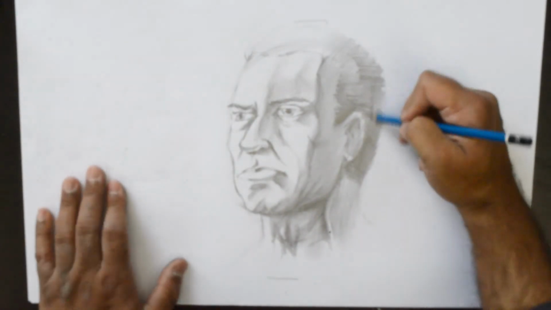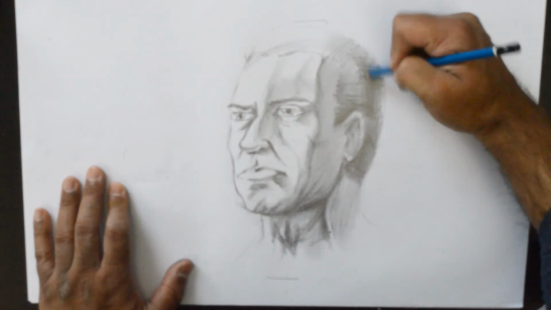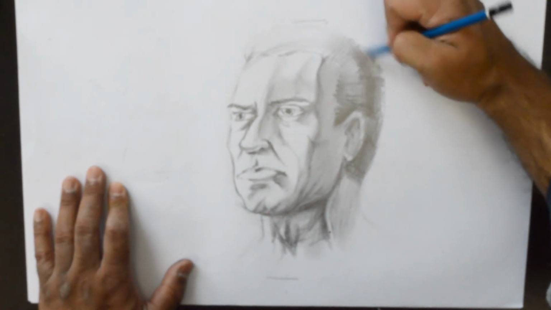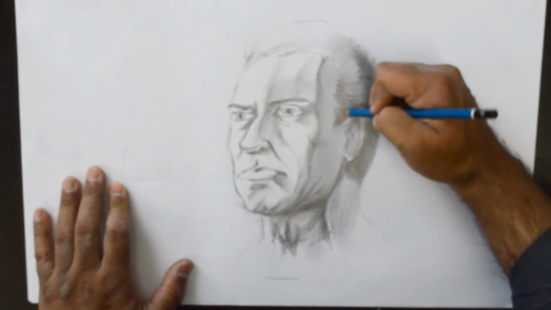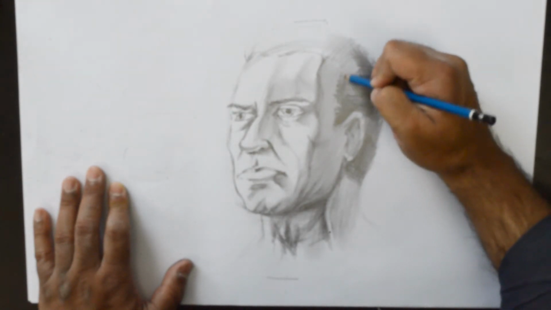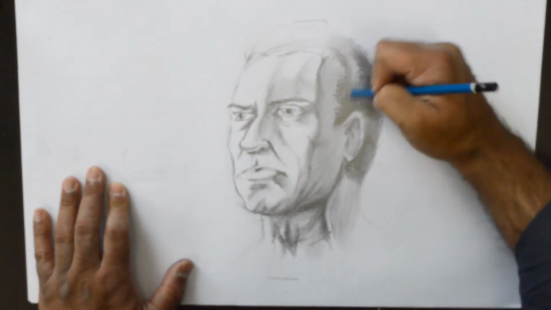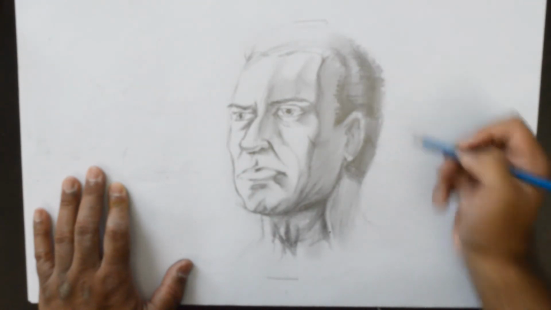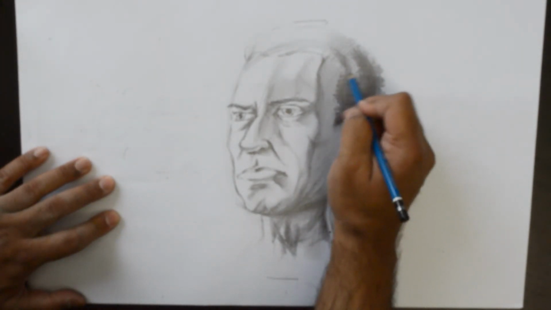So keeping the tone intensified right around here, somewhat right around here, while leaving it less intense in the middle.